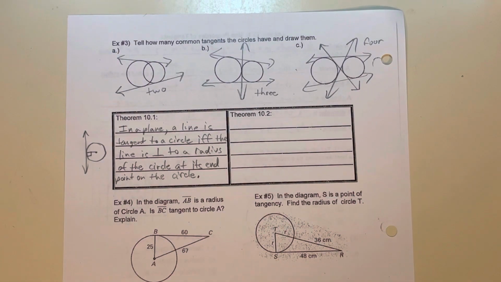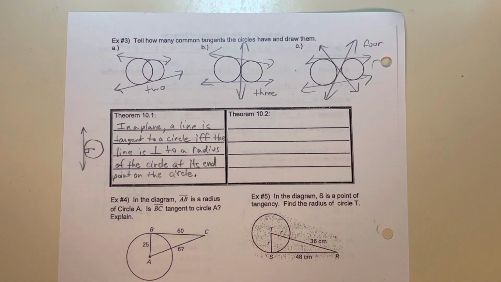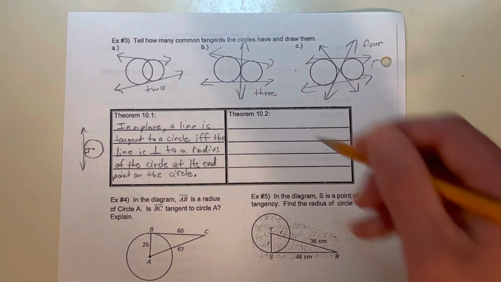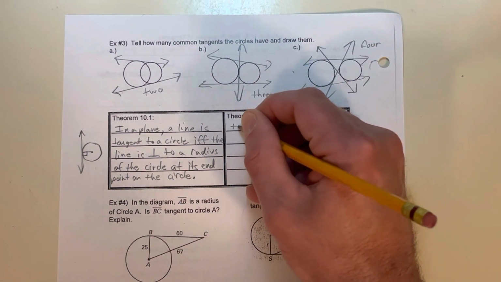Another relationship with tangents is this idea here.